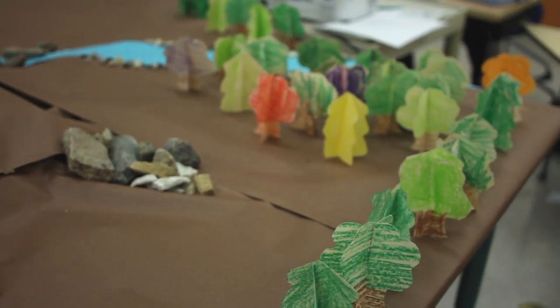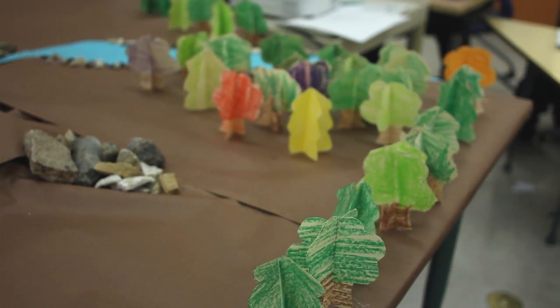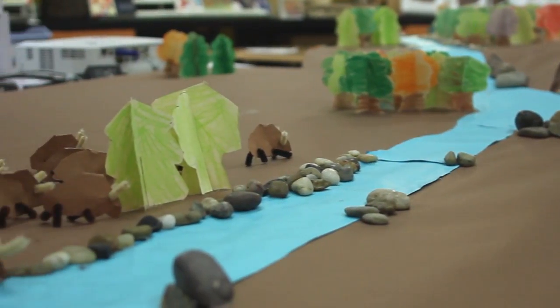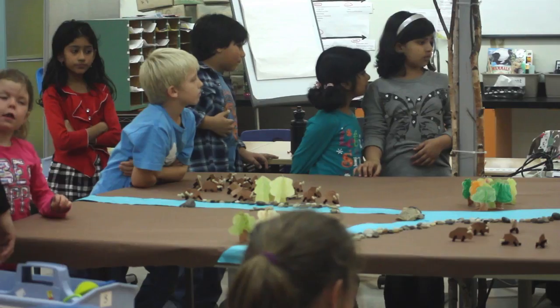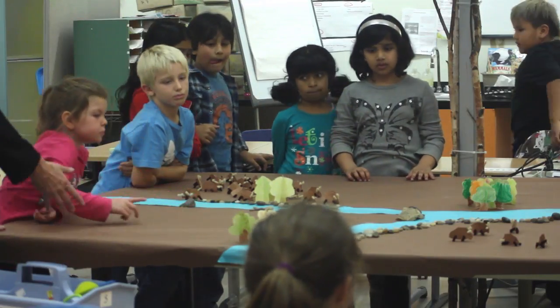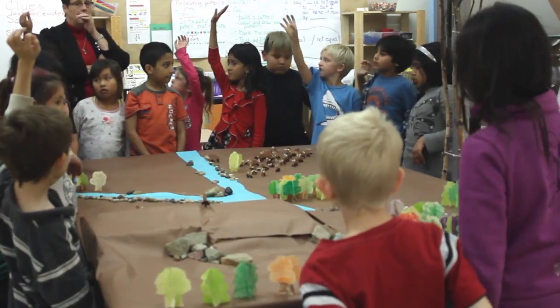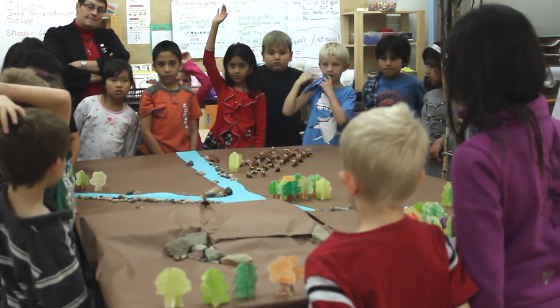Then the next day we make trees, and we plant the trees in the north because in Saskatchewan our forests are in the north. After that we add some buffalo, and the buffalo come onto the landscape. They roam around the landscape for about a week, and while they're doing that, the children become historic detectives, and they find out as much as they can about the buffalo.